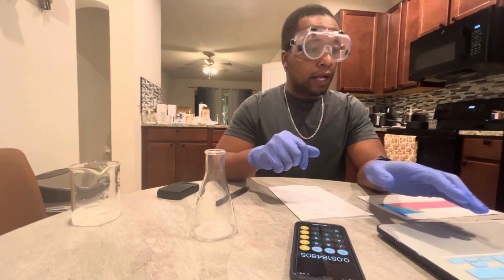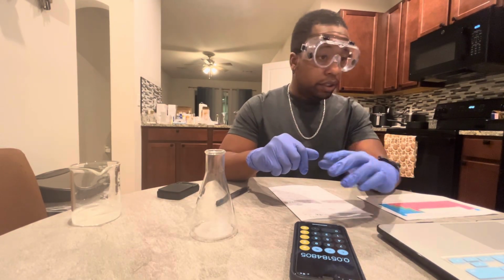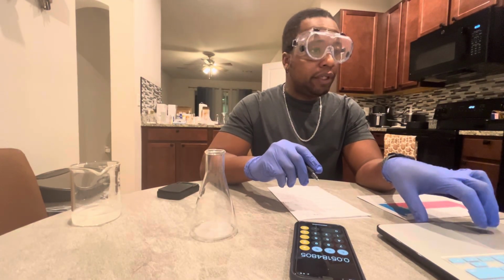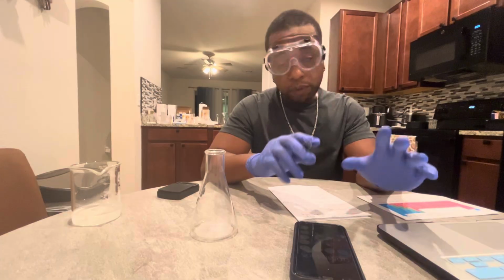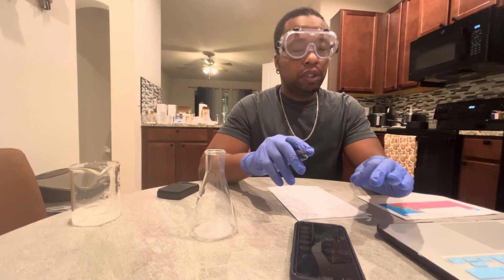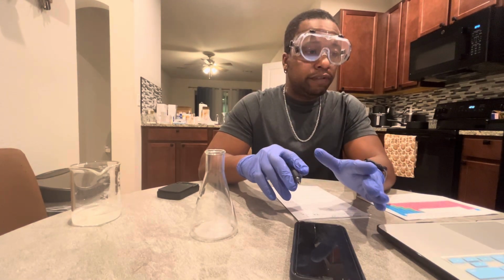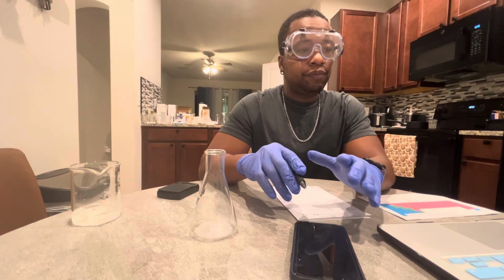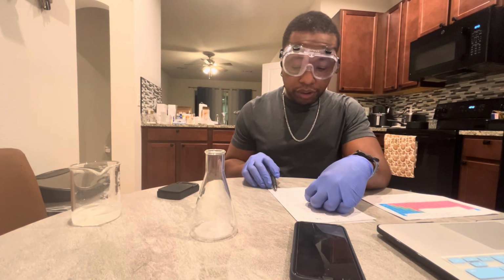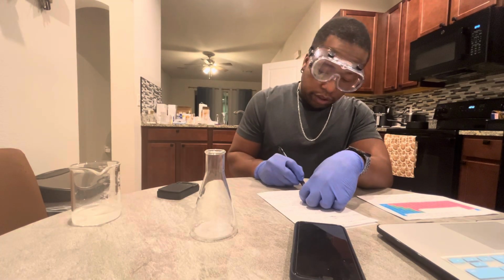All right. Now we have step 13. Calculate the molarity of the salt solution. The molarity of the salt solution is the moles of the solute divided by the liters of solution. We already know the moles of the solute, which is 0.0518.